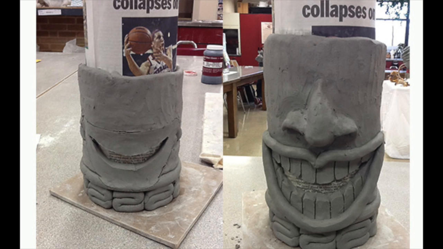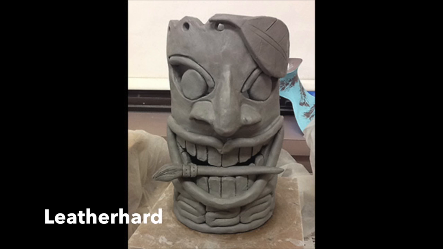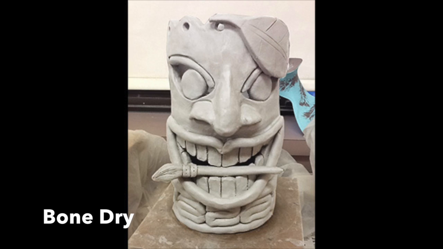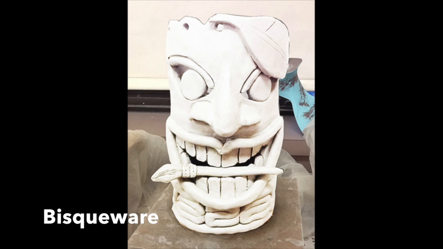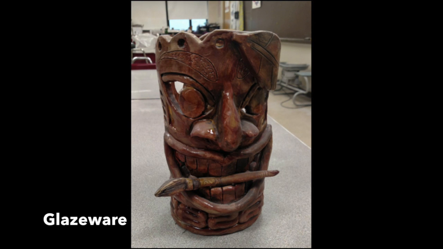Let's do a quick review. The first stage of clay is called greenware, and it's what you call your project when you're working on it. After it's dried out a few days, it's in the leather hard stage. You can no longer attach clay to it. Once it's completely dry and there's no moisture left, it's in the bone dry stage. Then I will fire it, and it's called bisqueware. After it's been glazed, I will fire it again, and it's called glazeware.